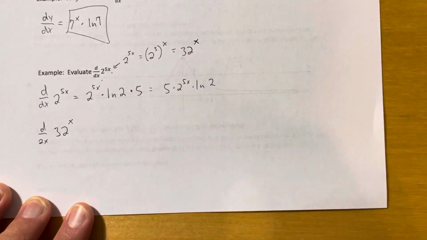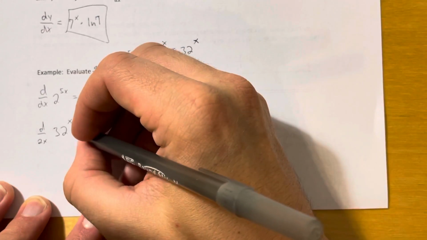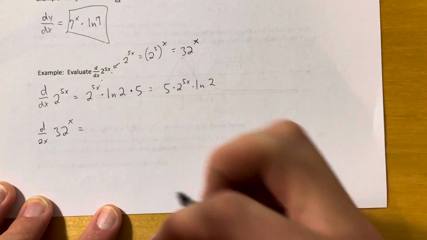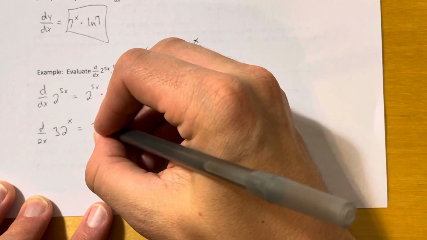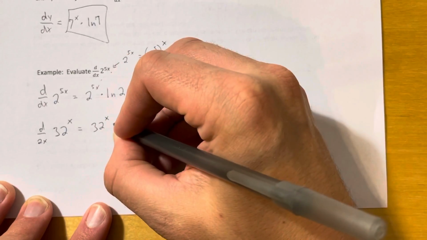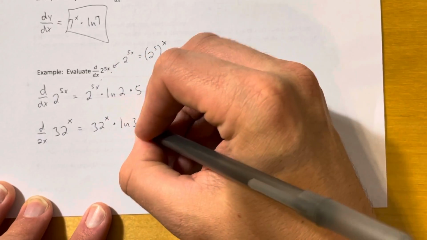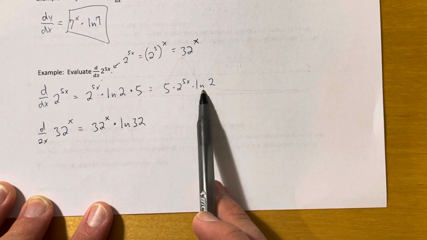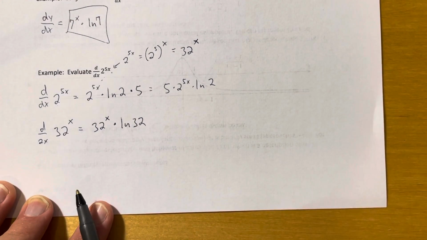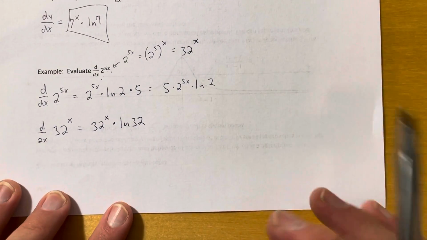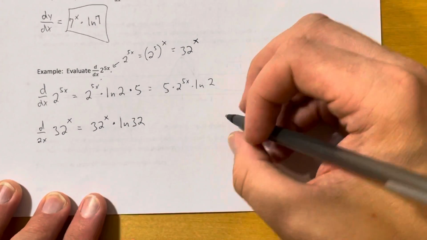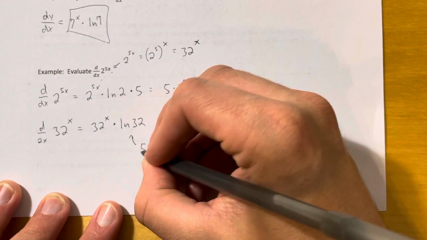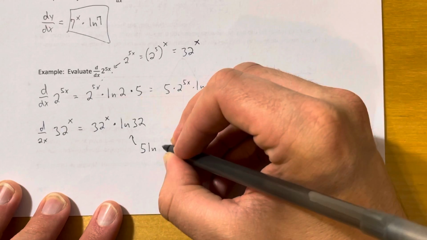32 to the power of x. Okay, well, this guy right here, according to my rule that we just proved up there, would be equal to 32 to the power of x times the natural log of 32. Now that looks different than what I have here, but is it really different? Well, the answer is actually no, because if you take a look at this, the natural log of 32 can be written this way, 5 times the natural log of 2.